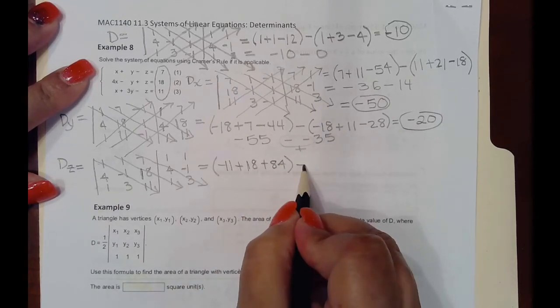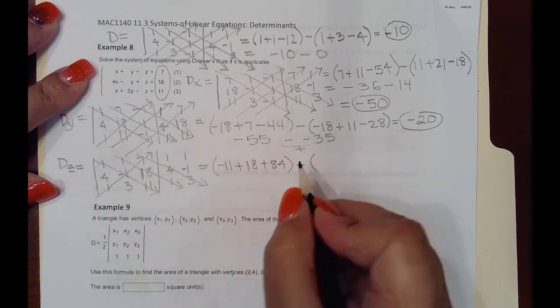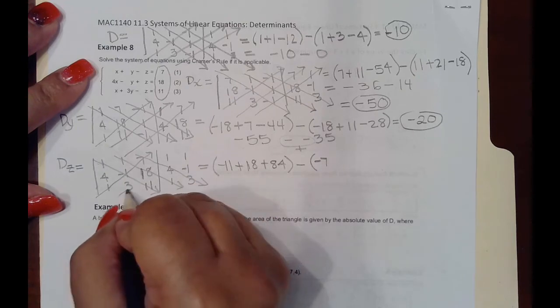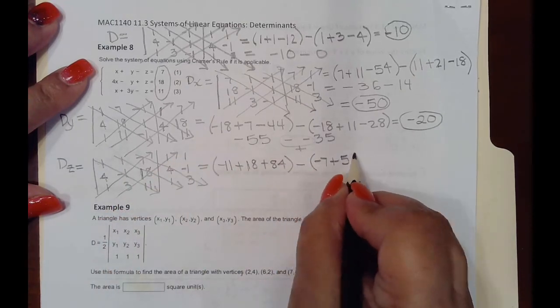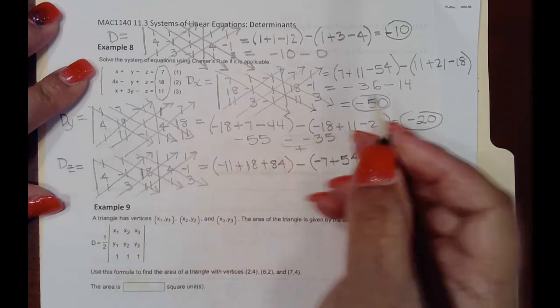Okay, from that, we're going to subtract the upward products. This first one would be negative 7. Then the next one going upward would be 3 times 18, which is positive 54. And then the next upward product would be 44.